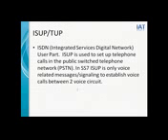ISUP, ISDN User Part. ISDN means Integrated Services Digital Network. ISUP is used to set up telephone calls in the public switched telephone network. In SS7, ISUP carries only voice-related messages or signaling to establish voice calls between two voice circuits.